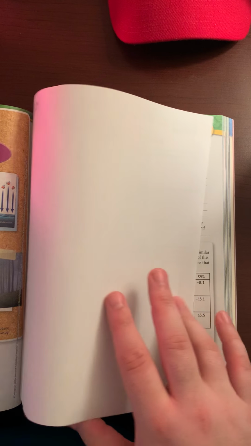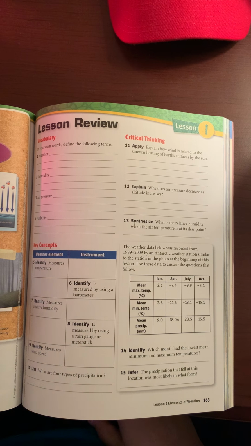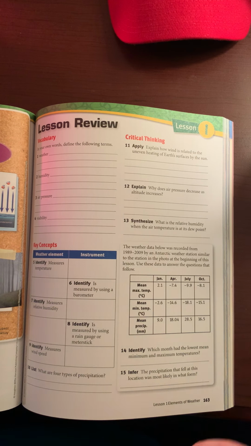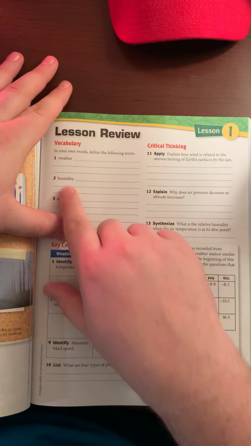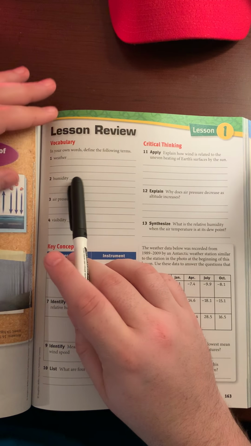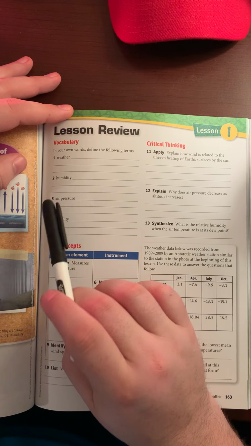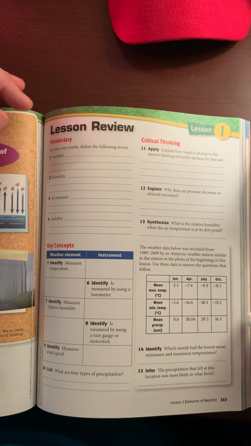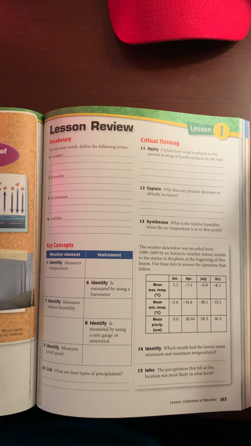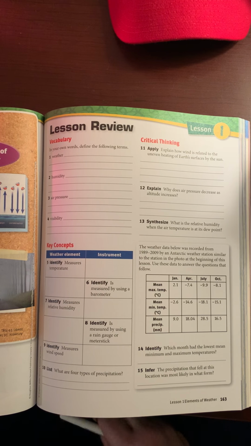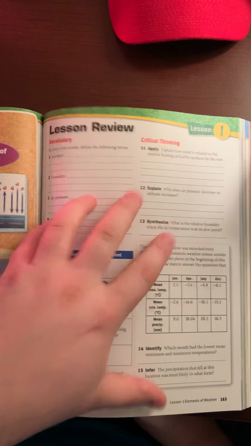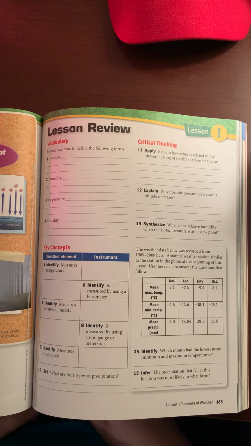So, 11th graders, to start off this lesson, I always like to look at the review, and see what we're looking to learn. Our vocabulary is going to look at weather, humidity, air pressure, visibility. So those are a couple important things. We'll make sure to cover those so we can fill this out and get this turned in, because that is the work.